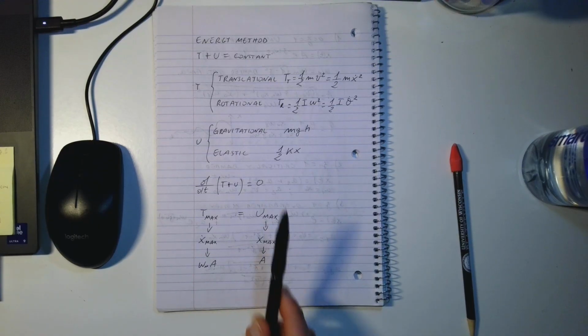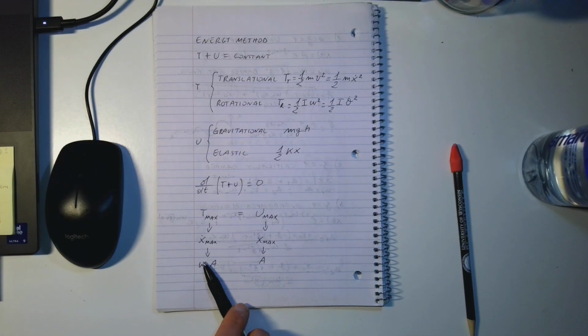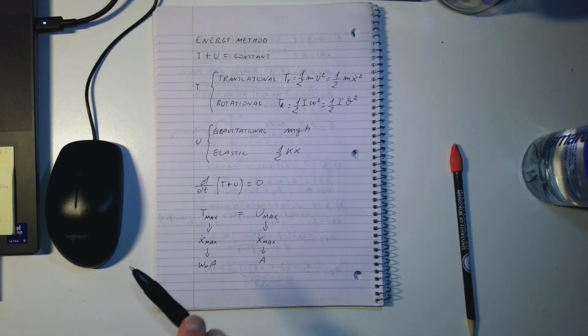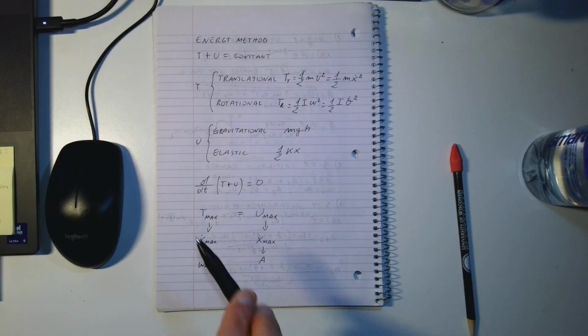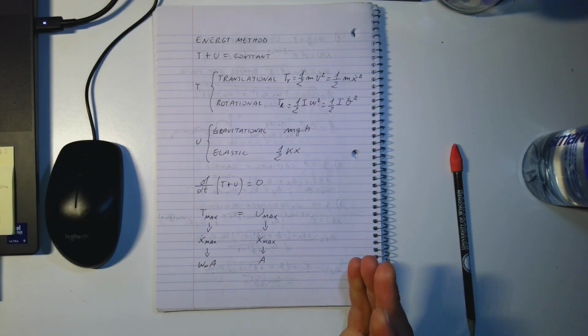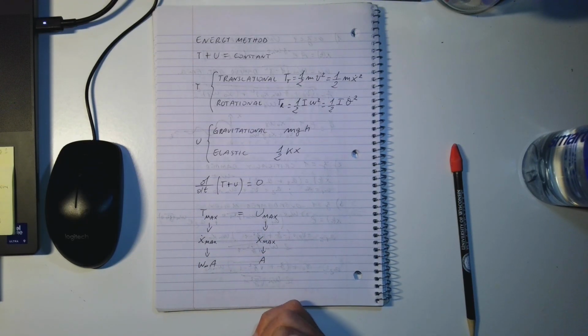In this case, we find the kinetic energy and potential energy, and if we plug them in here, we can actually find directly the natural frequency of the system.